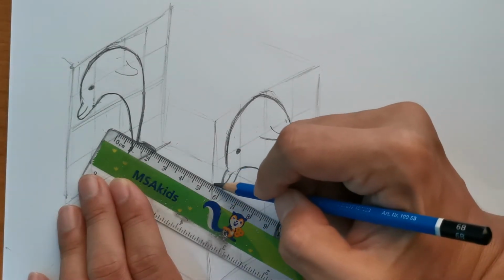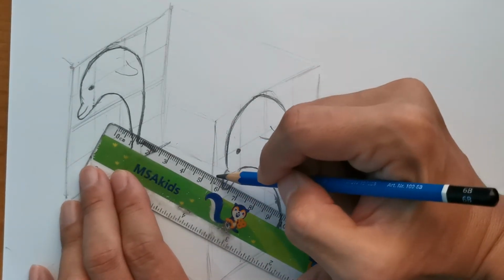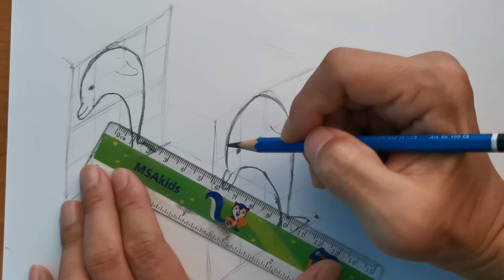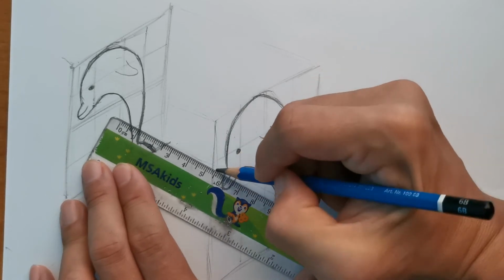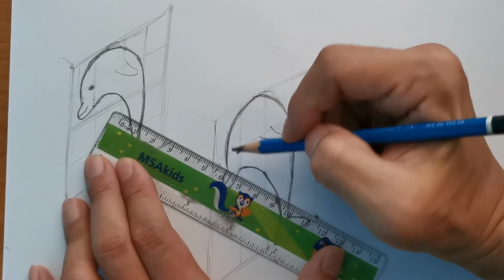Now from every point, let me say 0.5 cm, 0.5 cm, 0.5 cm, that means 5 mm.